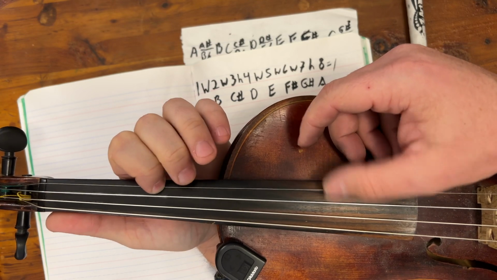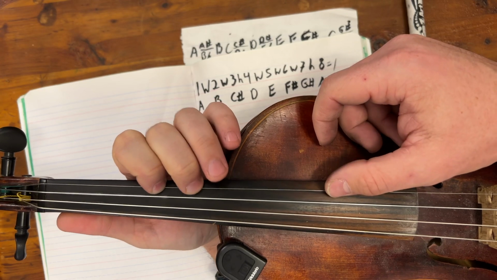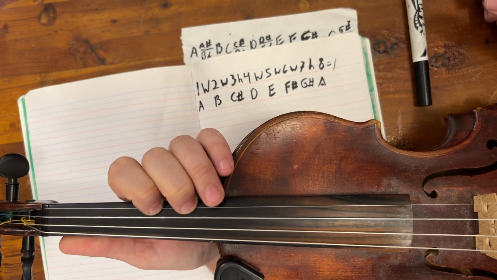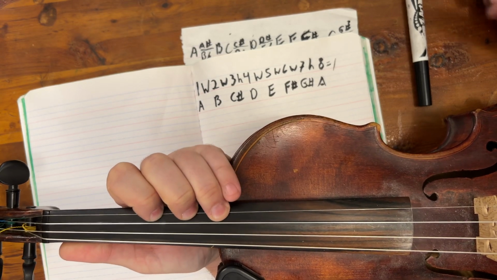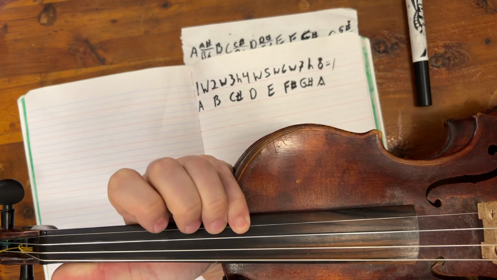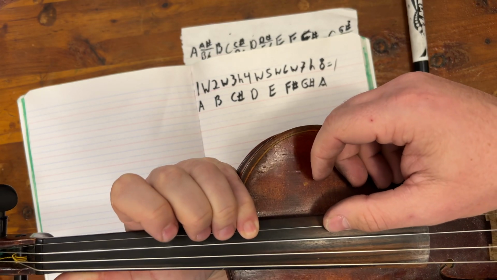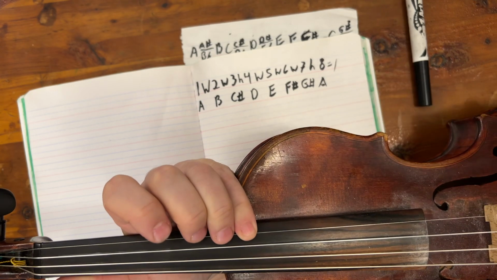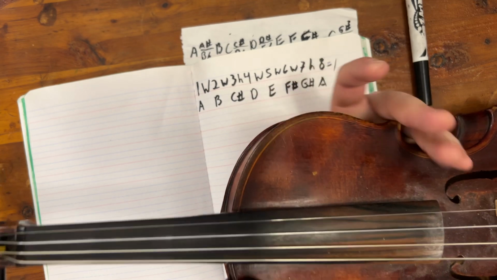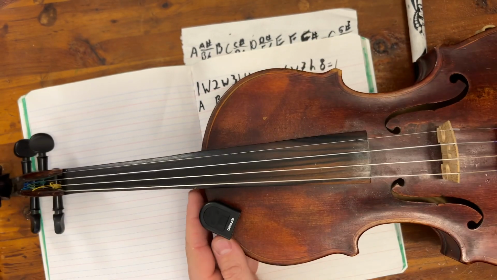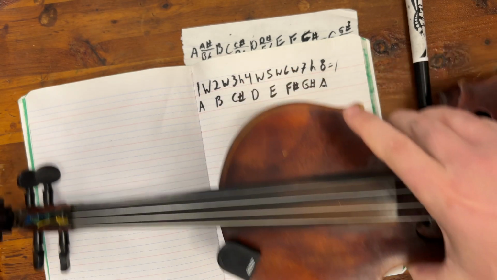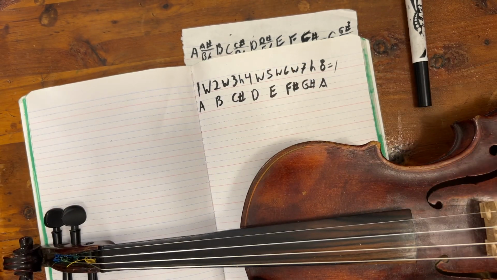A whole step takes you to a B. Another whole step takes you to a C sharp. See that spacing? Then a half step takes you to D. And so on and so forth, all the way up. And that's how people play in different positions. And in each key, you can go to different spots on the neck.